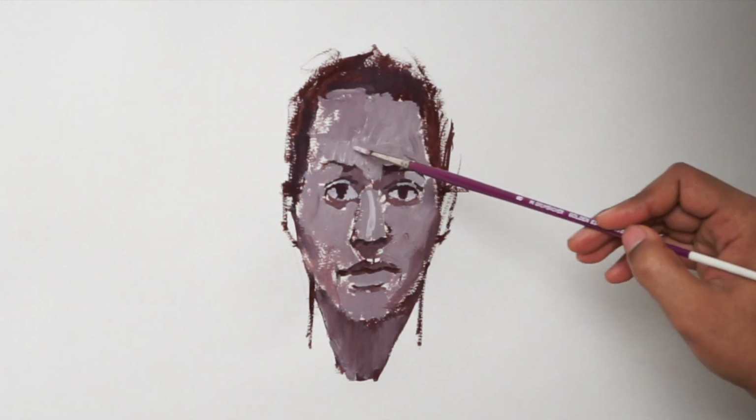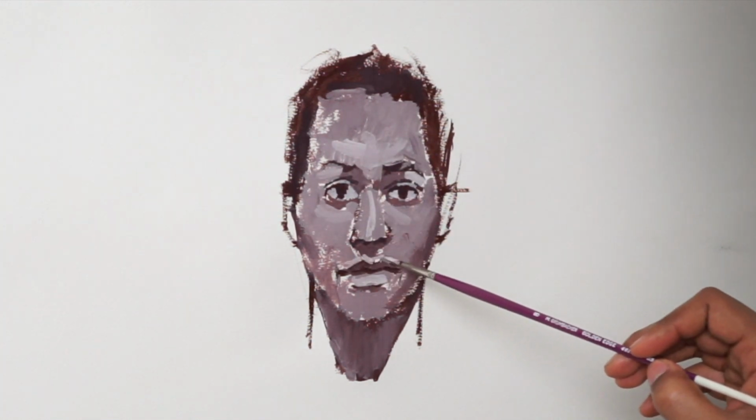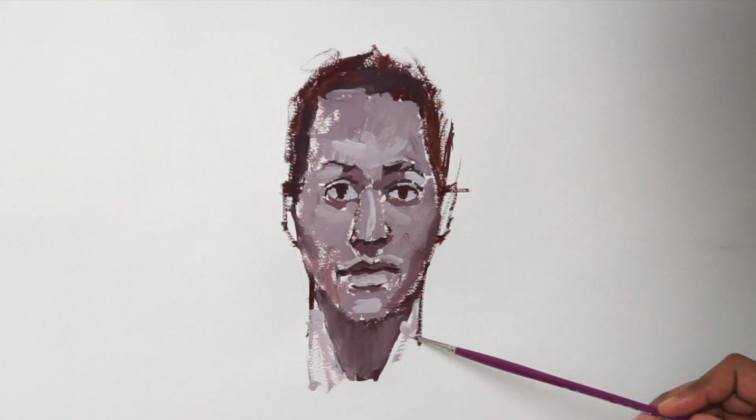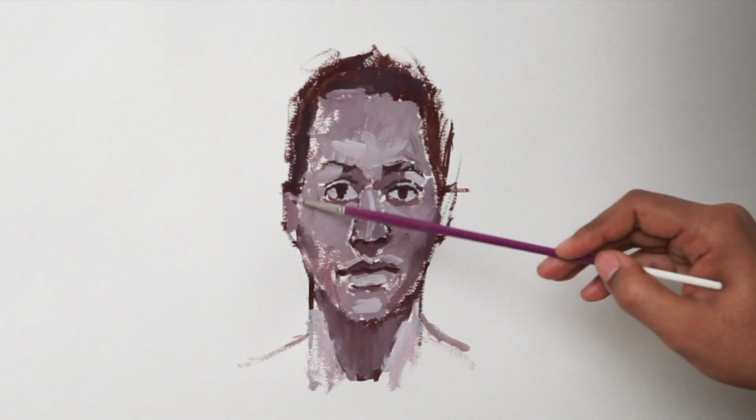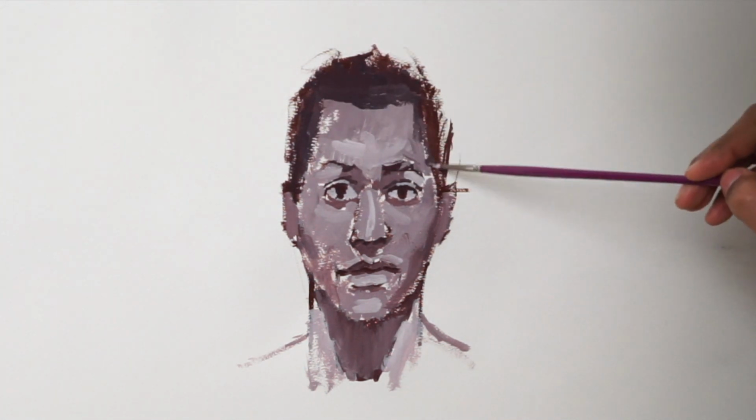And I'm even going to include a few highlights in this portrait, and those will go on the forehead, on the nose, some in the eyes. You'll see where those go as I'm just working through this, taking some liberties with this painting.